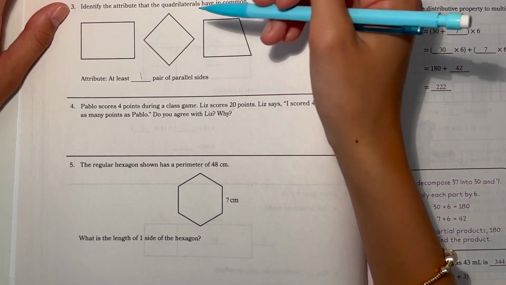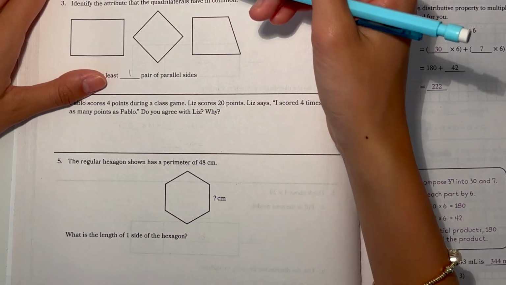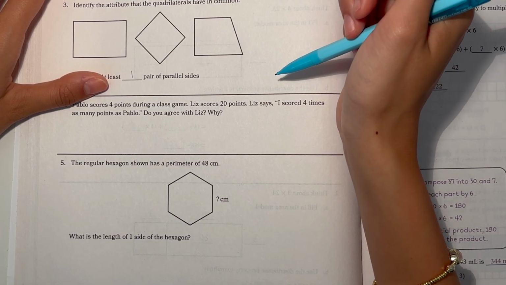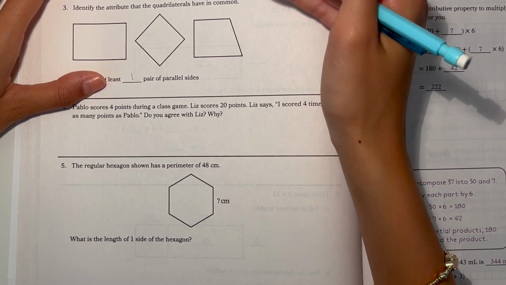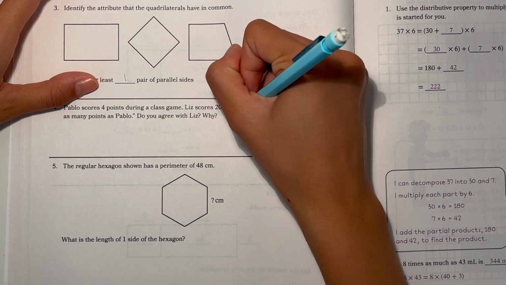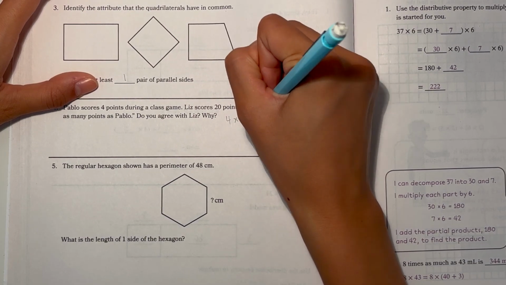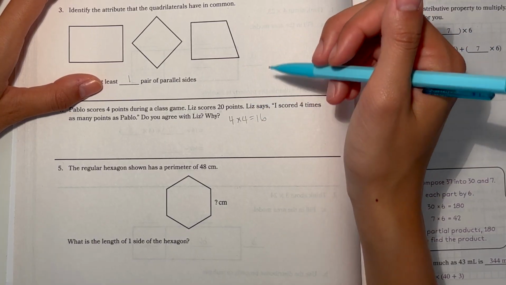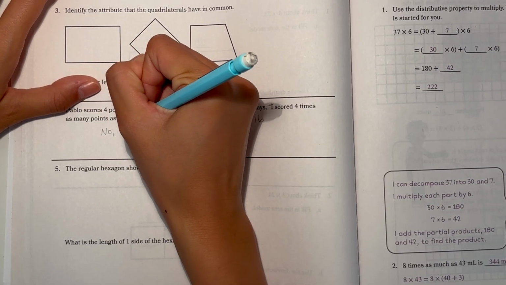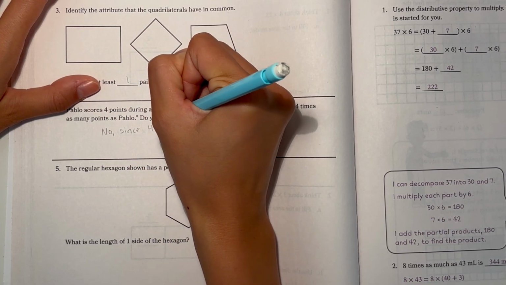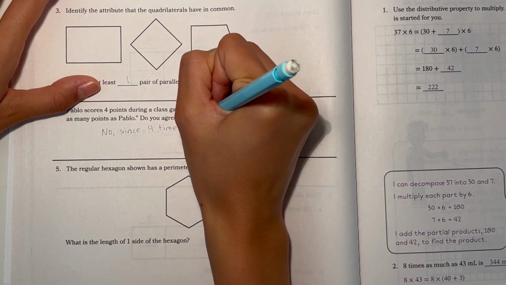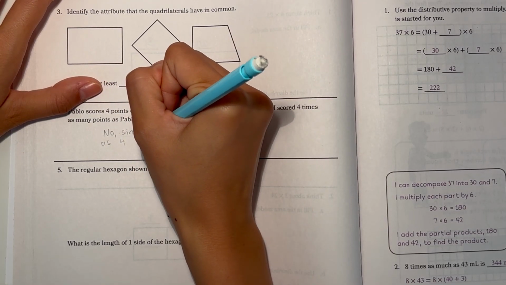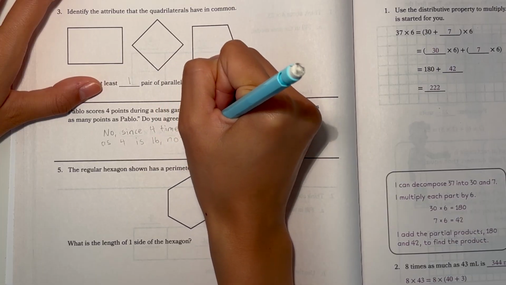And now number 4, Pablo scores 4 points during a class game. Liz scores 20 points. Liz says, I scored 4 times as many points as Pablo. Do you agree with Liz? Why? So no, because Pablo scores 4, and if Liz scores 4 times as much, then Liz should have scored 16, but Liz scores 20. So no, since 4 times as much as 4 is 16, not 20.